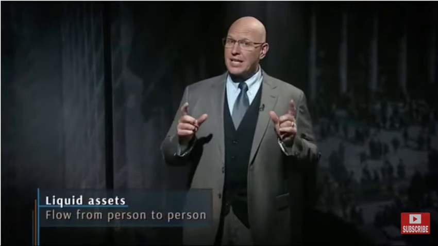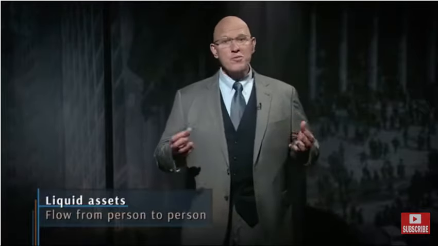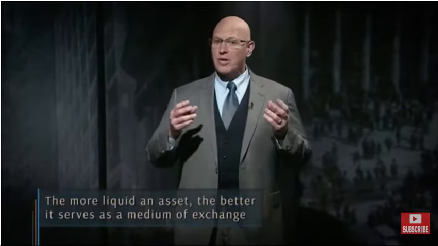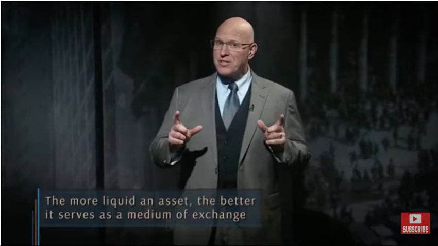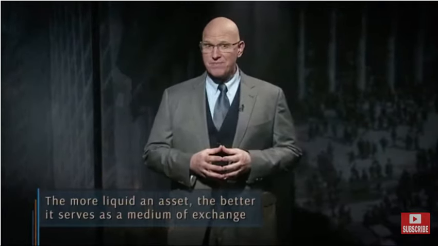In finance, liquid assets are those that flow from person to person because most of us will accept them as payment for goods and services or to settle debts. In other words, the more liquid an asset is, the better it serves as a medium of exchange. Cash is usually the most liquid asset.